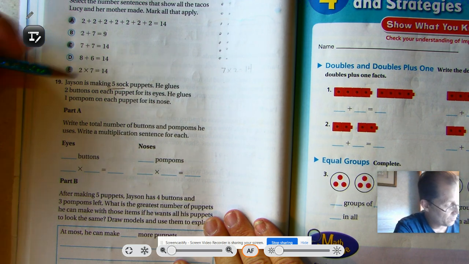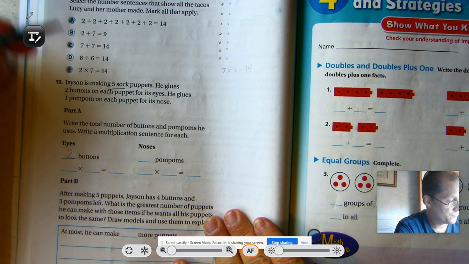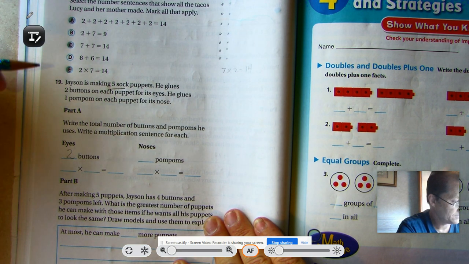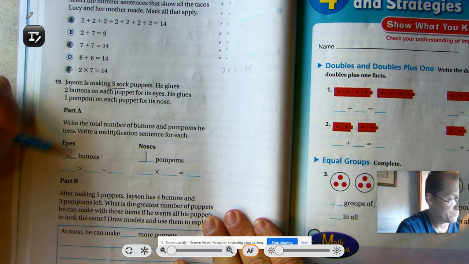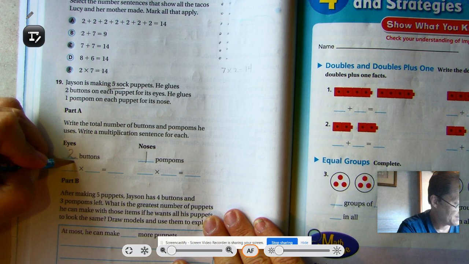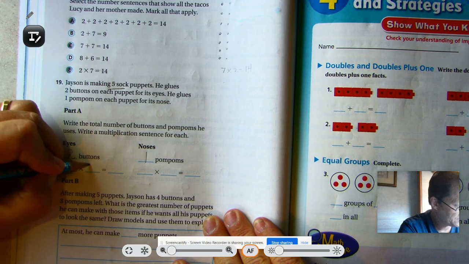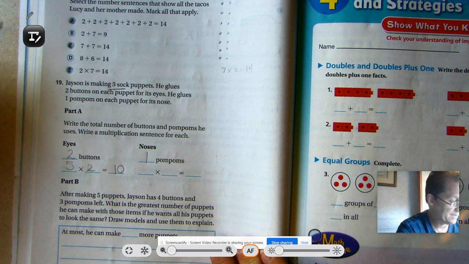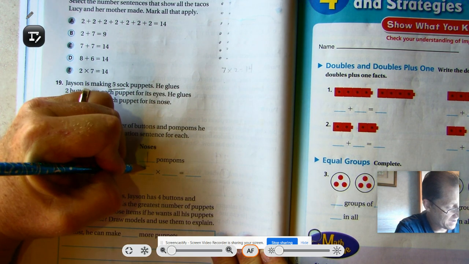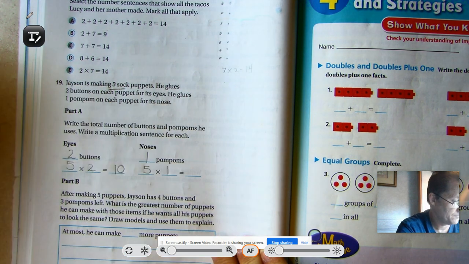So for eyes, he uses 2 buttons per sock puppet, and for noses he uses 1 pom-pom. How many puppets is he making? He's making 5. So 5 puppets, 2 buttons. He needs 10 buttons. 5 puppets, 1 pom-pom per puppet.